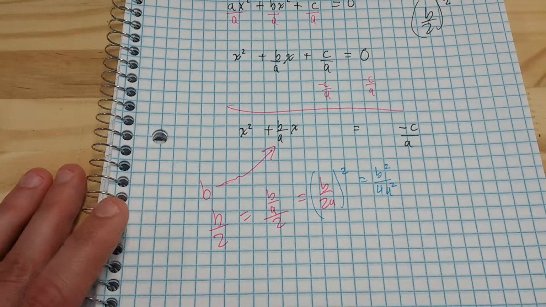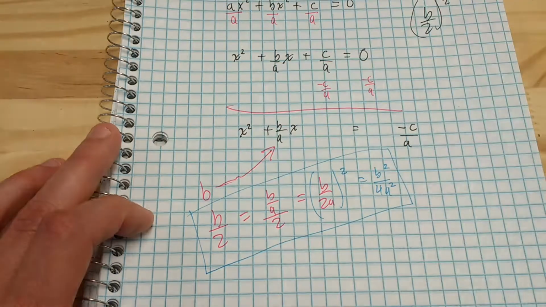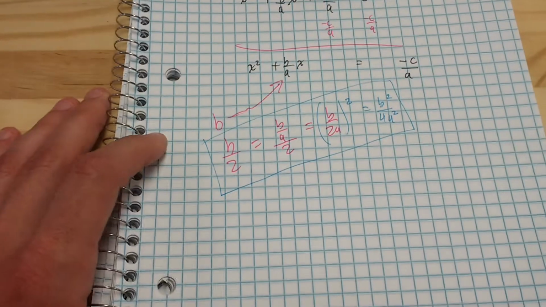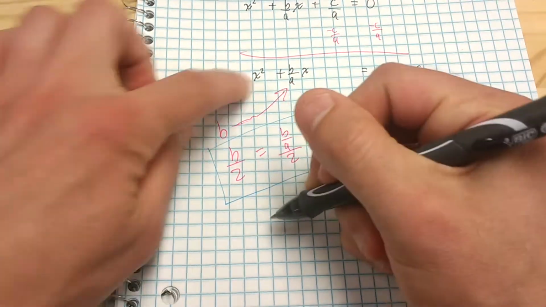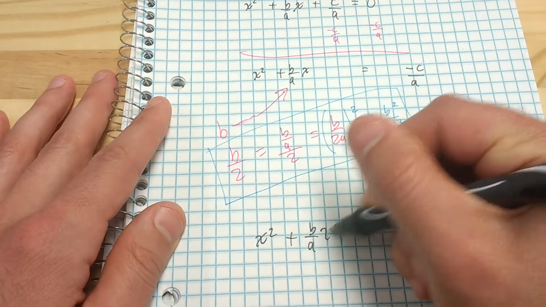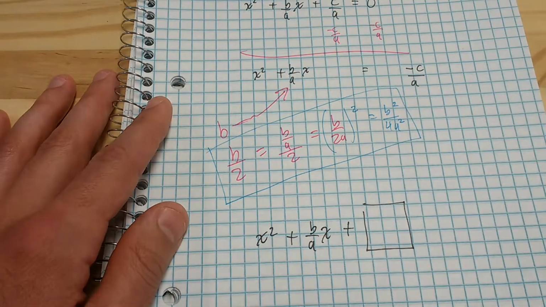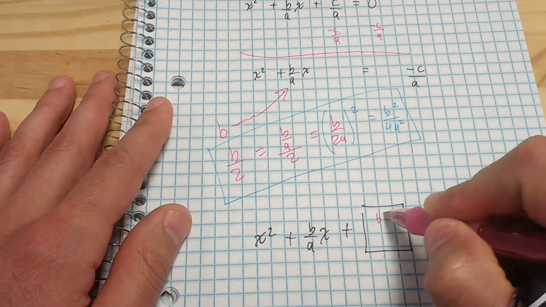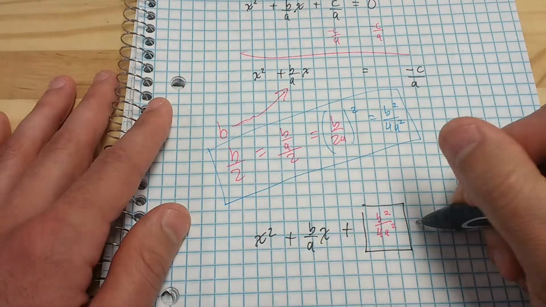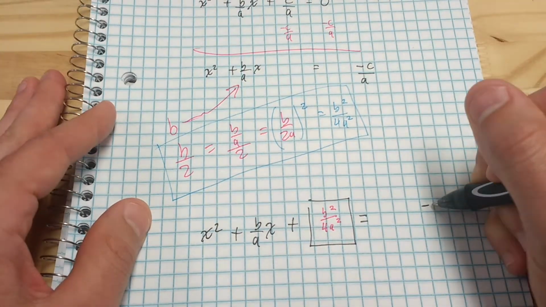Okay, focus a bit. So now that we've got the logic behind what number we're going to add, I'm going to go on and write what that would be. So from this step, x squared plus b over a, x plus, right, that number turned out to be b squared over 4a squared, okay, and that's all equal to, of course, what's on this side, negative c over a.